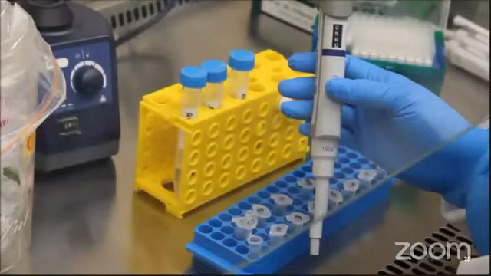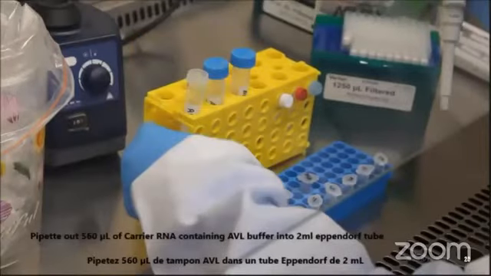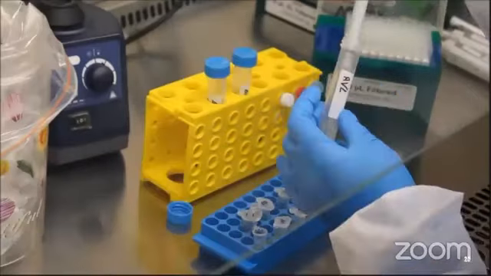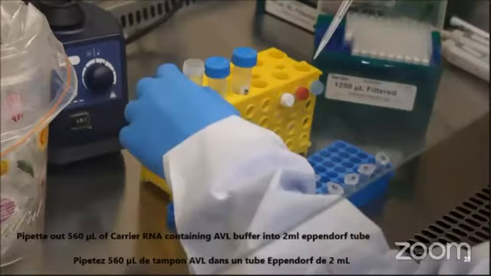Now, pipette out 560 microliter of carrier RNA containing AVL buffer into 2 ml Eppendorf tubes, which were already labeled with the identification number of the patient sample.